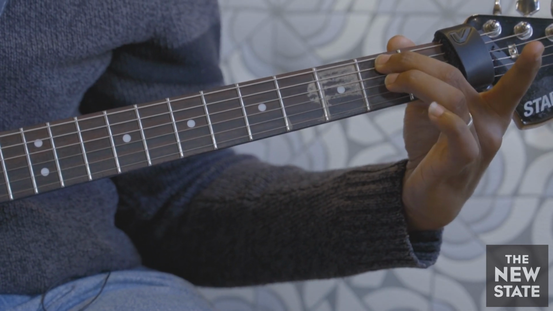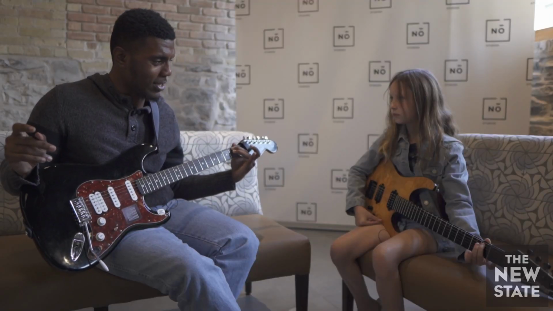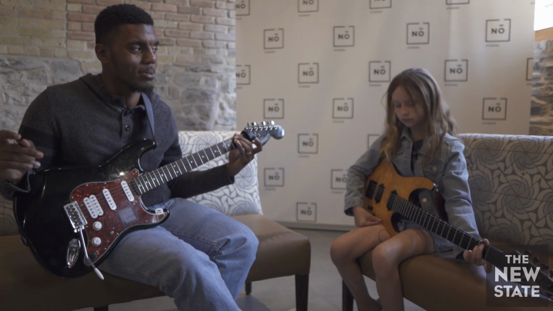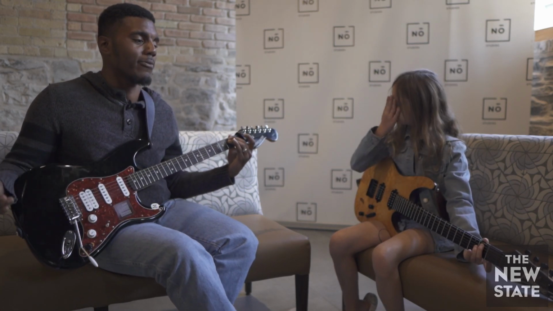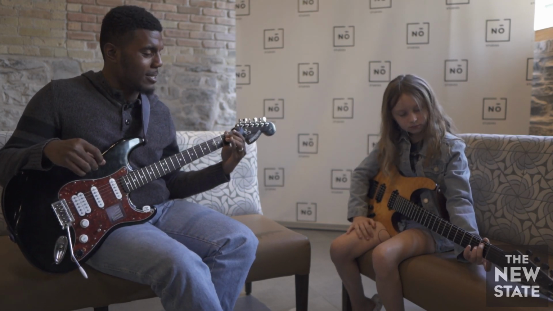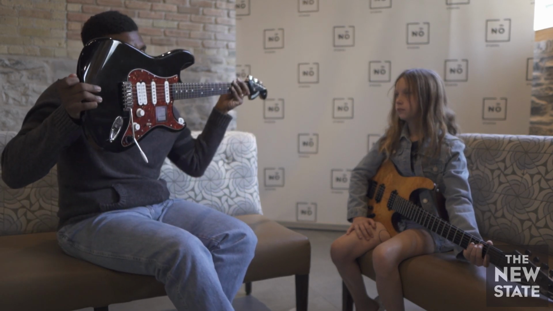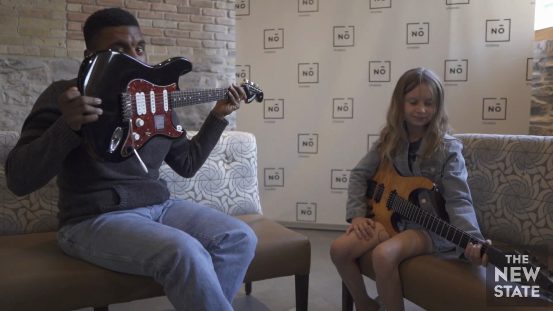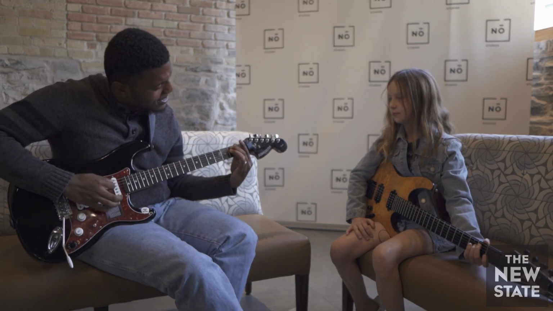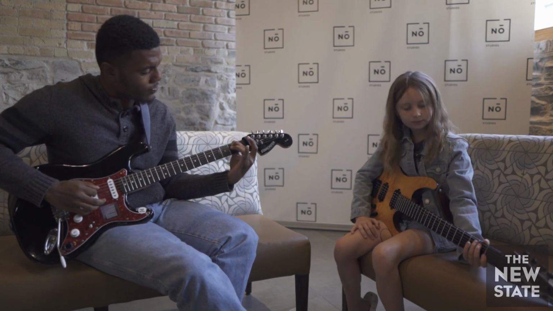And that's okay if the thumb comes out a little bit, because it is a bit of a stretch, especially for beginners just starting off with the guitar. So that's all right.